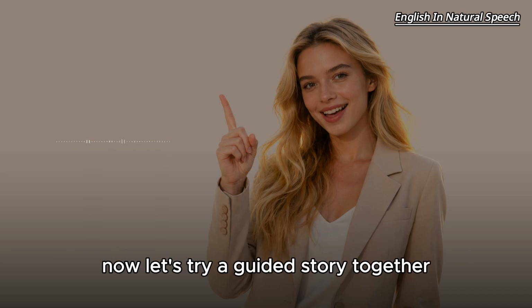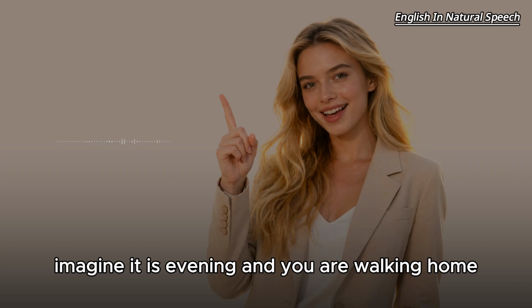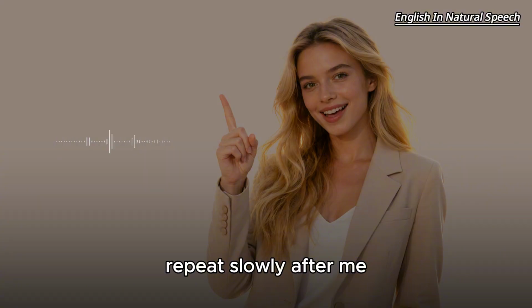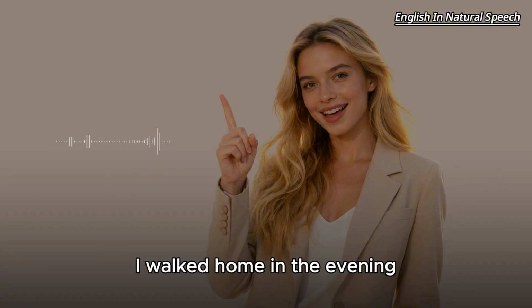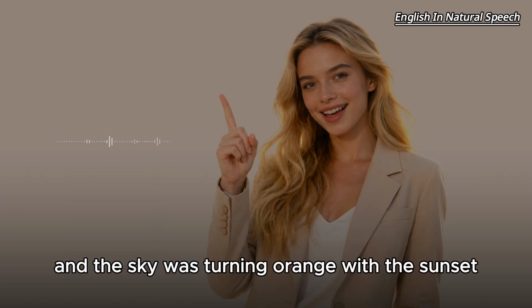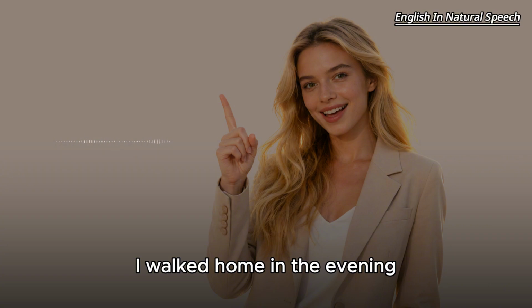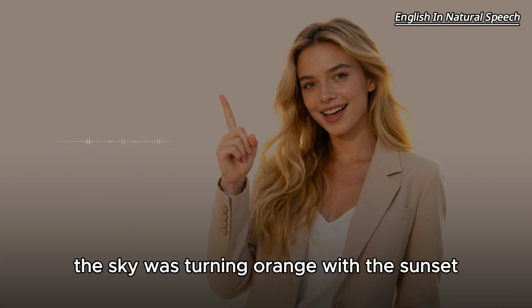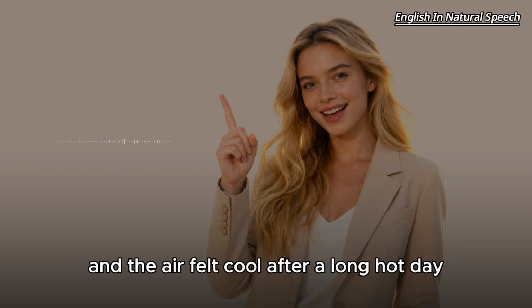Now let's try a guided story together. Imagine it is evening and you are walking home. Repeat slowly after me. I walked home in the evening. Add more. I walked home in the evening and the sky was turning orange with the sunset. Add again. I walked home in the evening. The sky was turning orange with the sunset, and the air felt cool after a long, hot day.